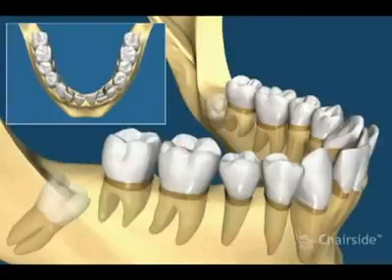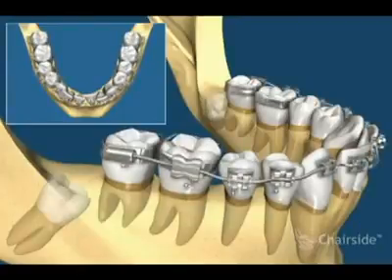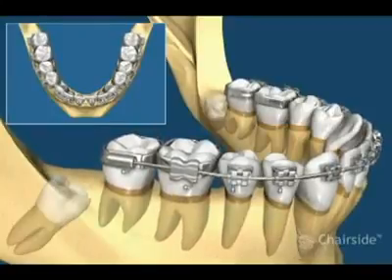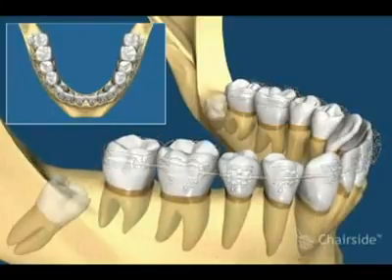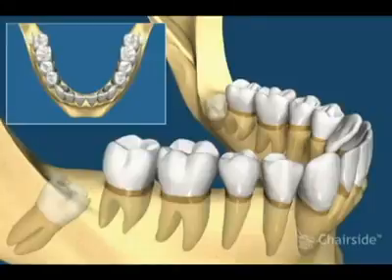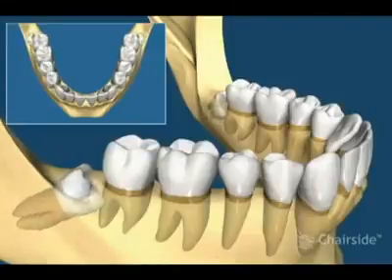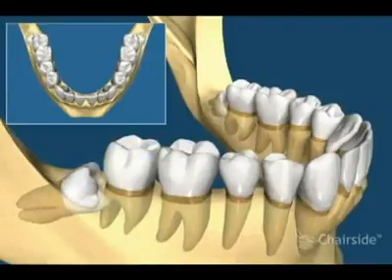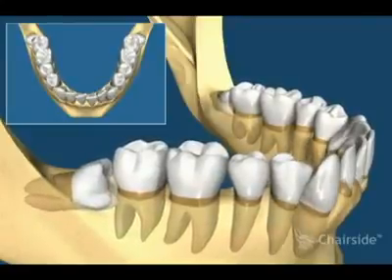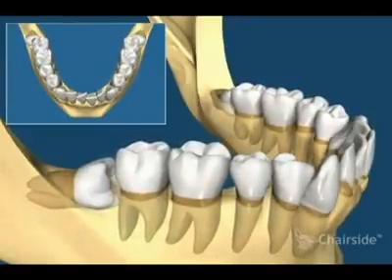If teeth are crooked, orthodontic treatment such as braces can be used to make them straight again. The last tooth to erupt in the mouth is the wisdom tooth. If there is not enough room for it to erupt, it will put pressure on the teeth and may cause the teeth to become crooked again.